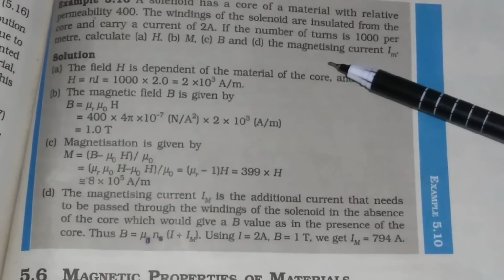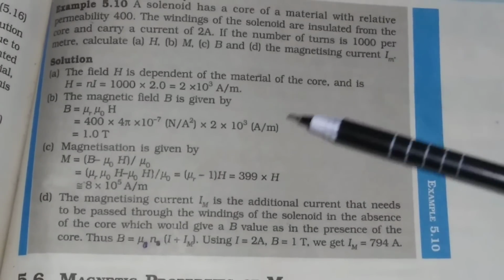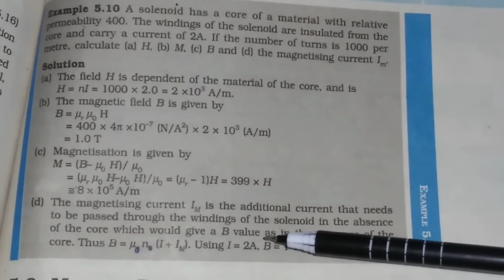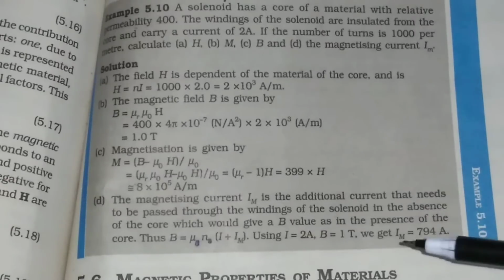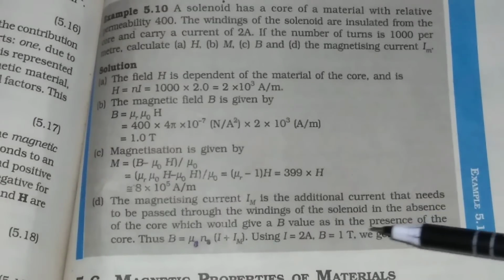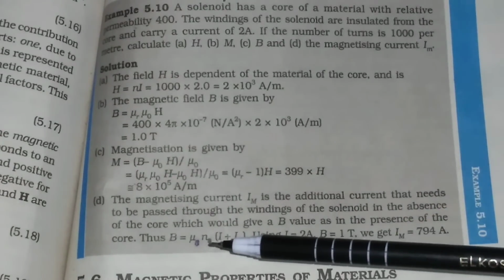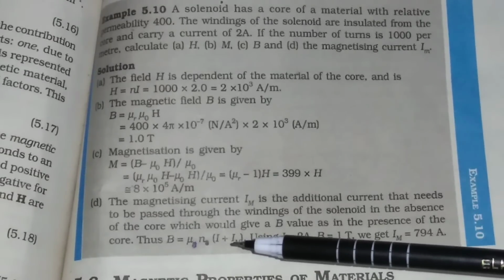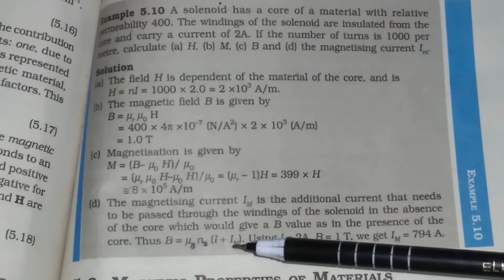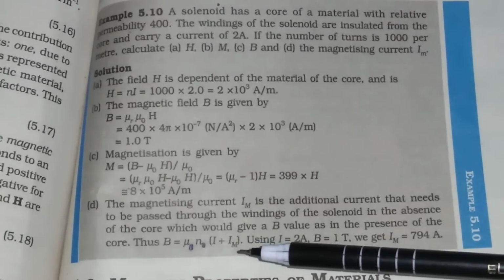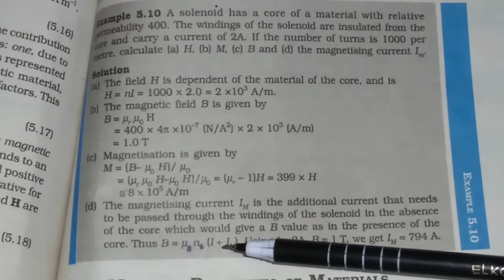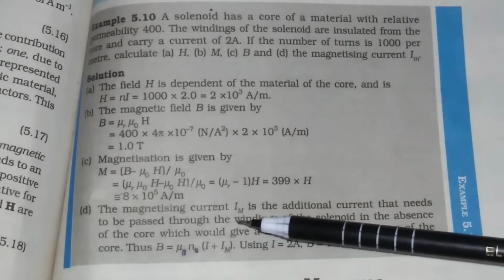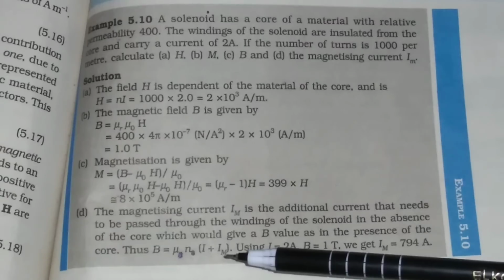Now let us calculate the magnetizing current. Magnetizing current is the additional current when there is absence of the core. We know B is equal to mu 0 into N into I, but here the total current is equal to I plus Im. That is the current in the presence of core, and that is I, and the current in the absence of core, that is Im.